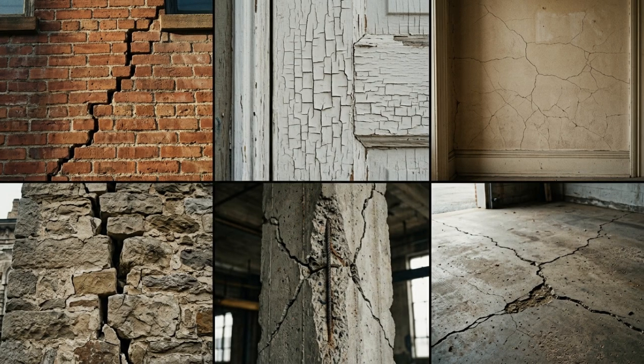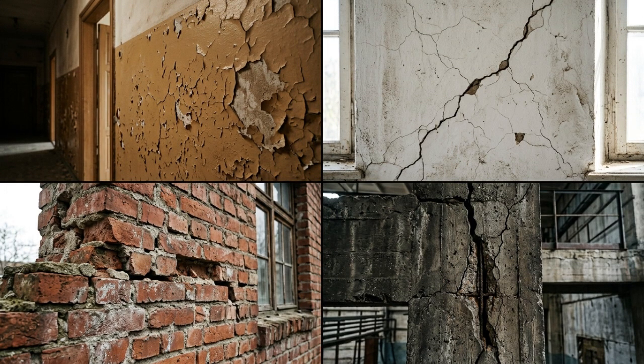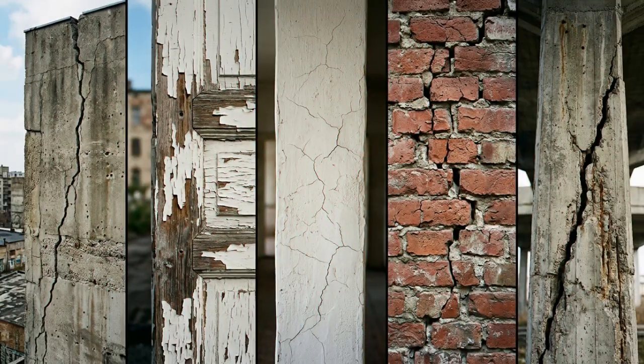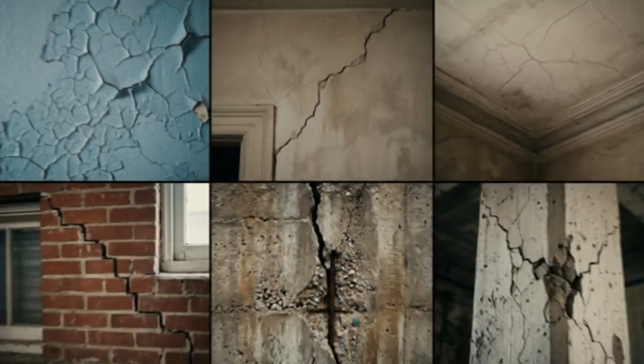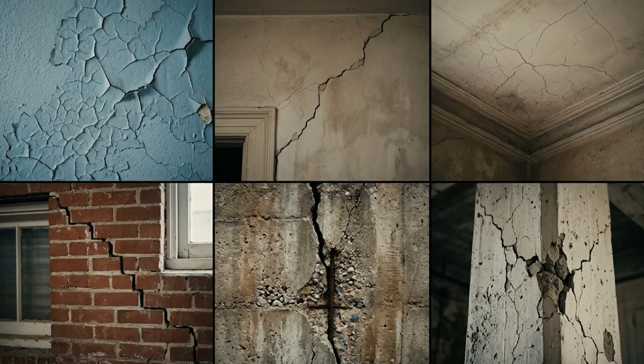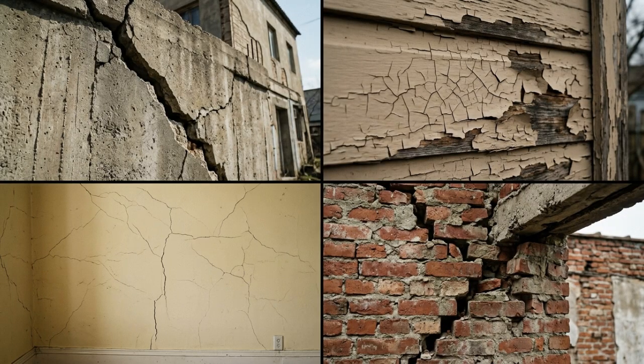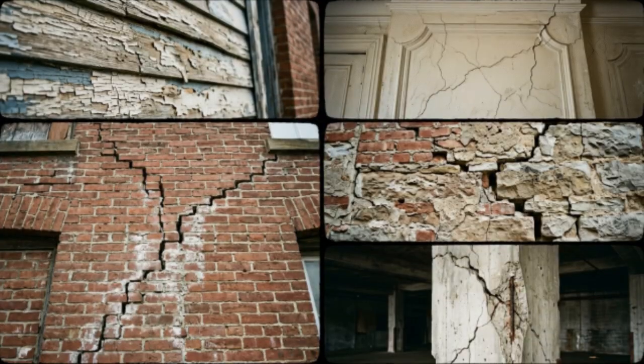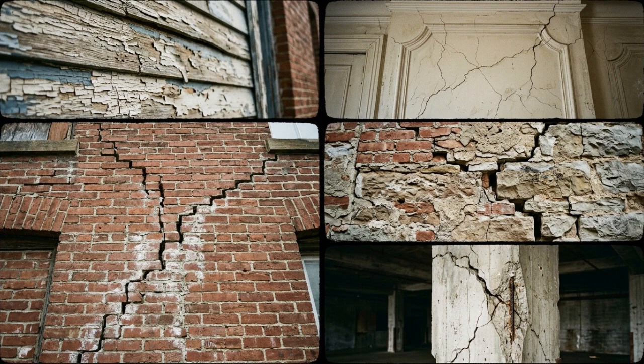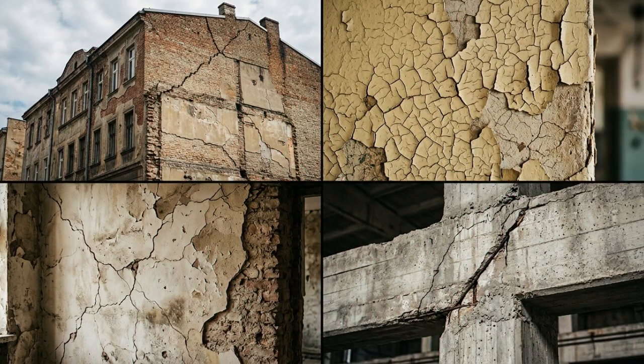A crack is simply a separation within a material. Cracks can occur in paint, plaster, masonry, concrete, and structural elements. Not all cracks are equal. Some affect appearance. Others affect structural performance. The first step is understanding the difference. The location and pattern of a crack often matter more than its existence.